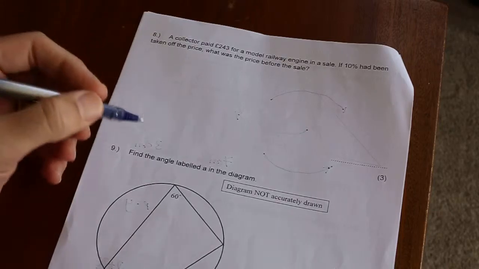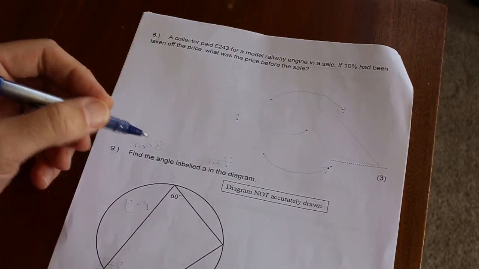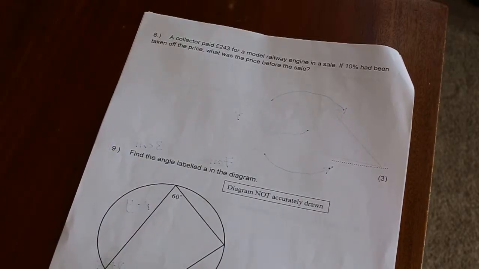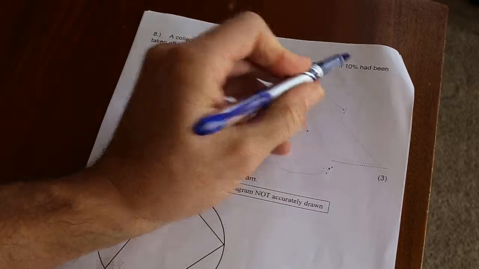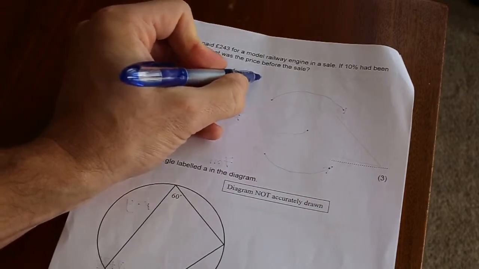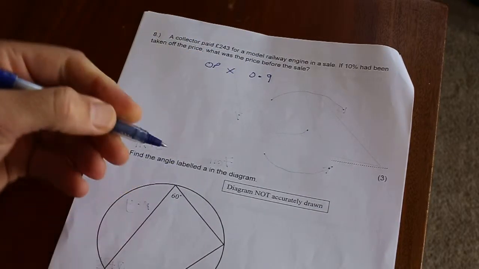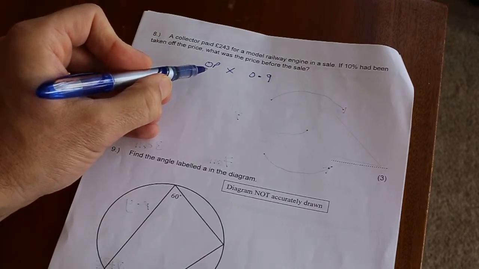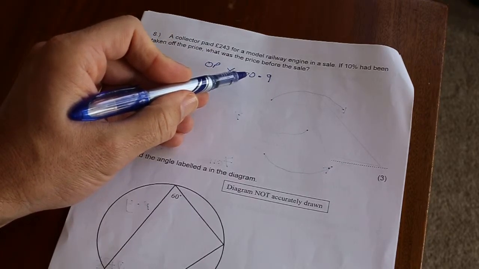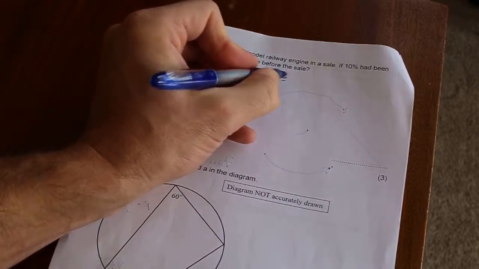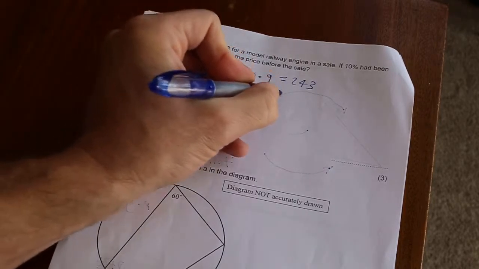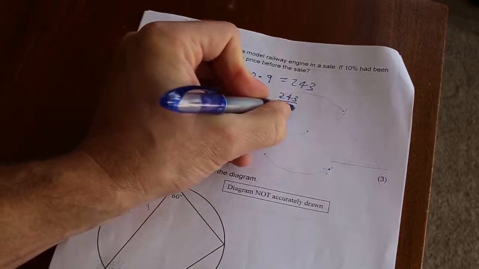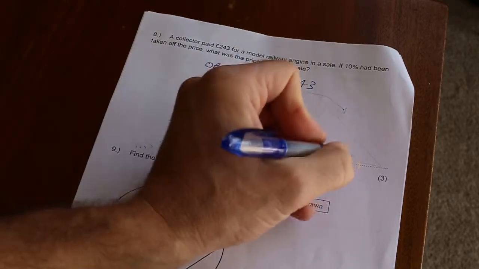Number 8, this one got you as well, because it's a reverse percentage. So if we say that the original price times, well, 10% off means we're looking at 90% or 0.9. So the original price times 0.9, that's the 10% off, equals the 243. Once you've written that, you can see that to find the original price, we need a calculation 243 divided by 0.9, which comes out at 270.